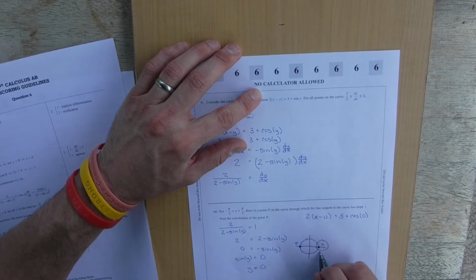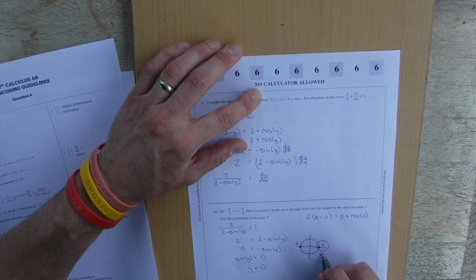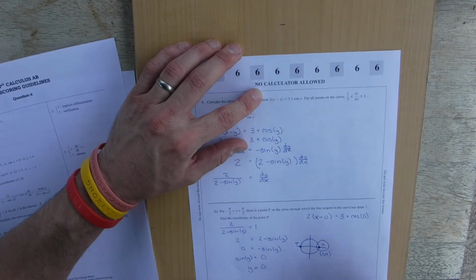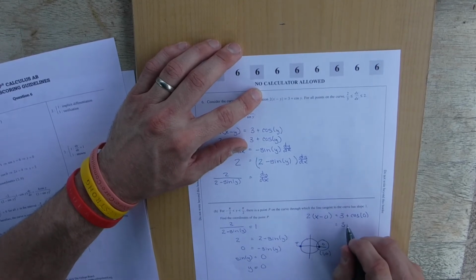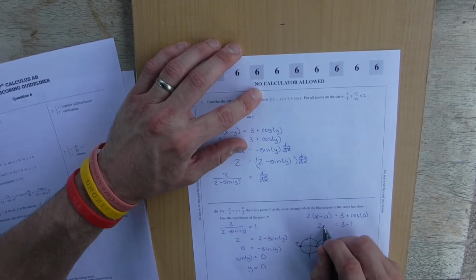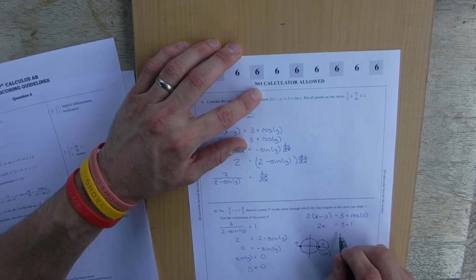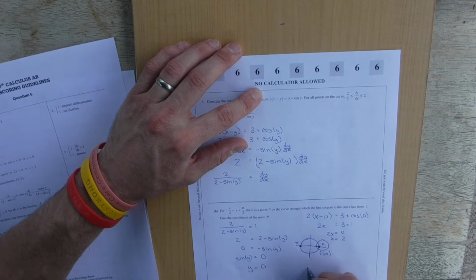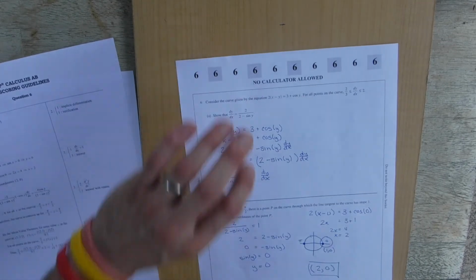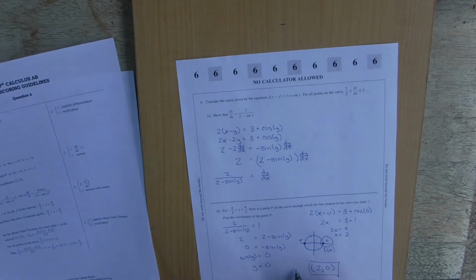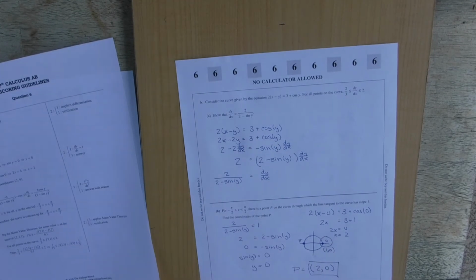Okay, this is at the coordinate 1, 0. The cosine is equal to 1. So this is 3 plus 1. This is 2x. So we have an x coordinate of 2 and a y coordinate of 0. So what are the coordinates of that point P? Point P is equal to 2, 0.